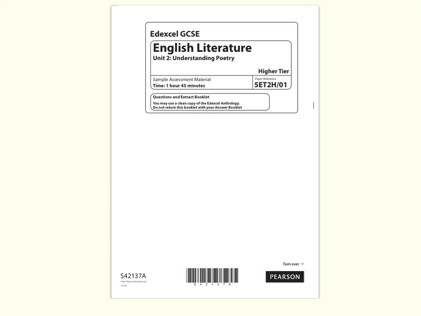So the exam board that you're studying with is Edexcel GCSE English Literature, and it's Unit 2, Understanding Poetry. This paper that I'm looking at is the higher tier. I will do another one for the foundation tier, although the majority of students in our class will be studying the higher tier, as you know. The exam paper will look exactly as it does right here.